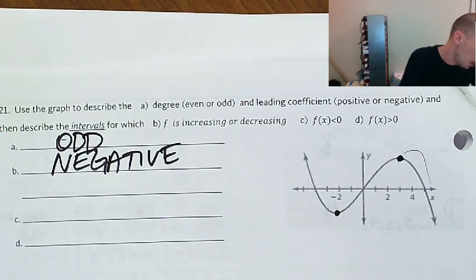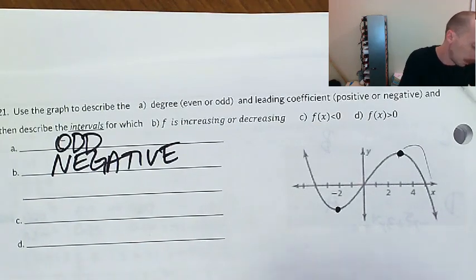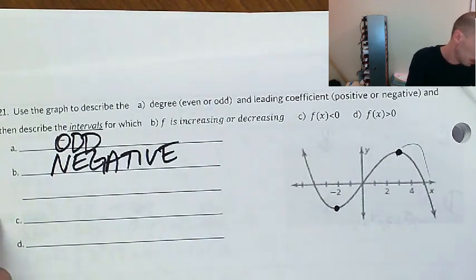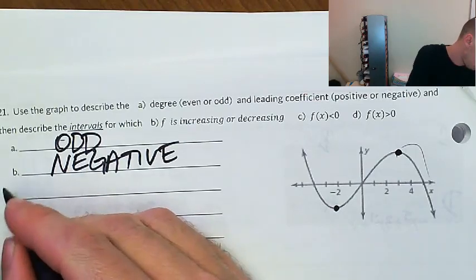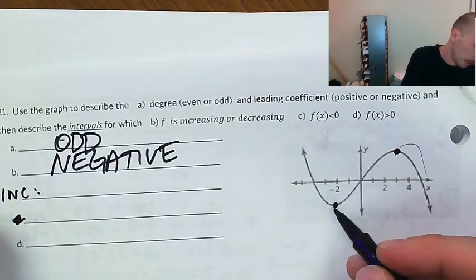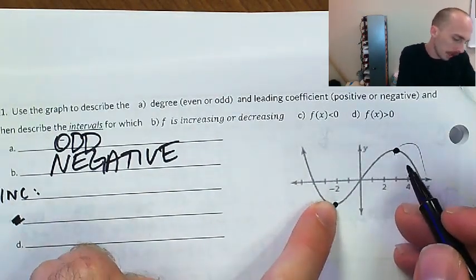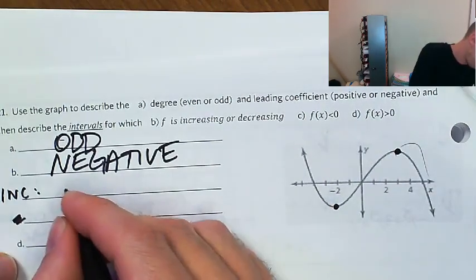Okay, B. Oh, okay. B is supposed to be intervals of increase and decrease. Okay, increasing is between these 2 points, so from -2 to +3.